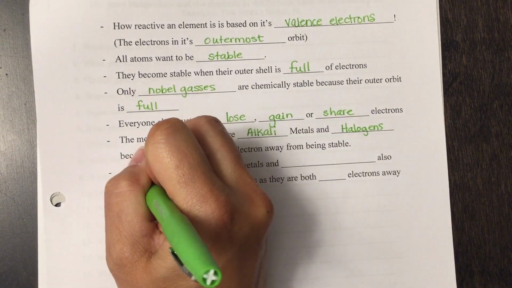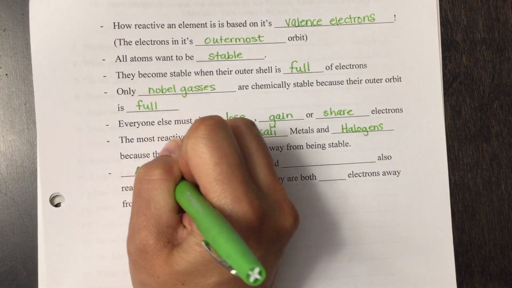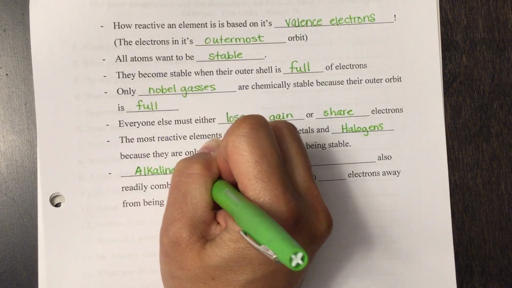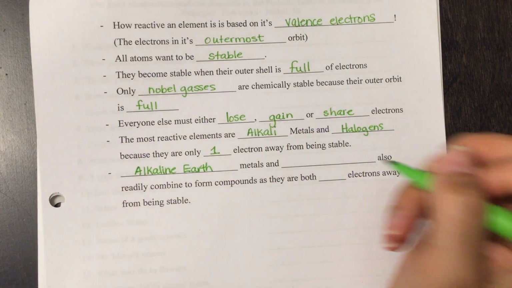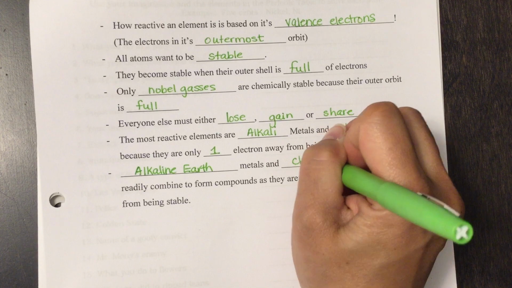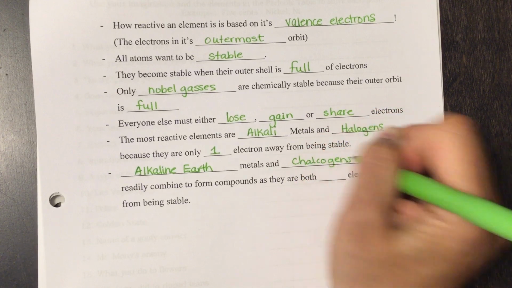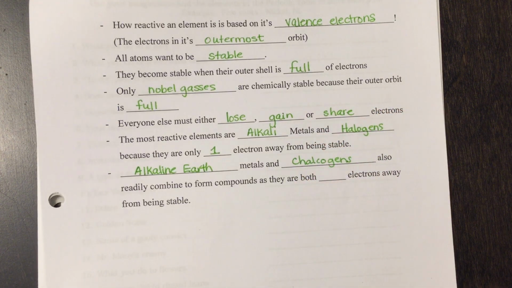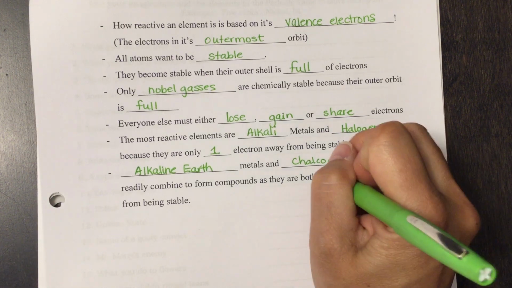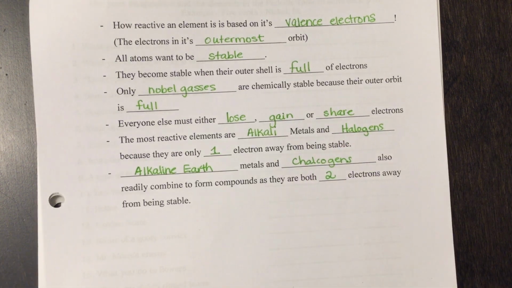Alkaline earth metals and chalcogens also readily combine to form compounds, as they are both 2 electrons away from being stable.